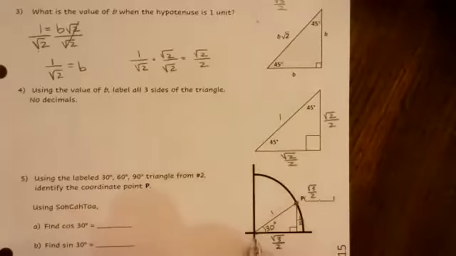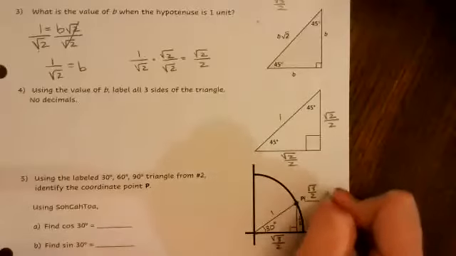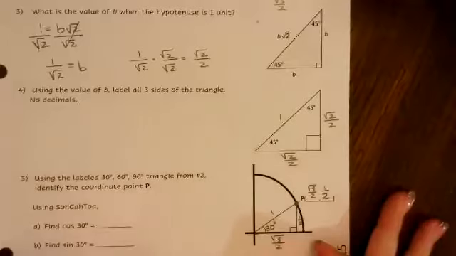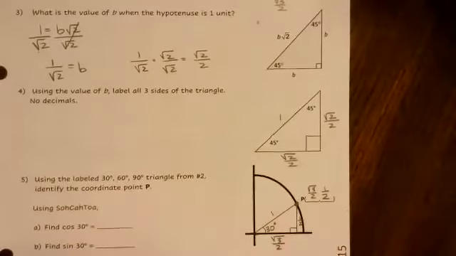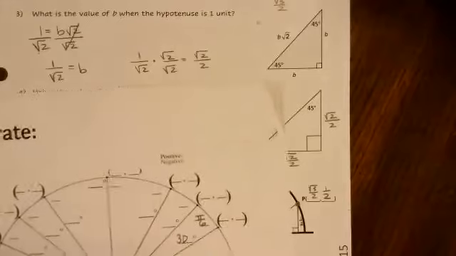For our y value, this is the origin, so the y value here is 0. If we're up a half unit to get to this point, then our corresponding y value there would be 1/2. So let's go back to our blank unit circle here real quick.